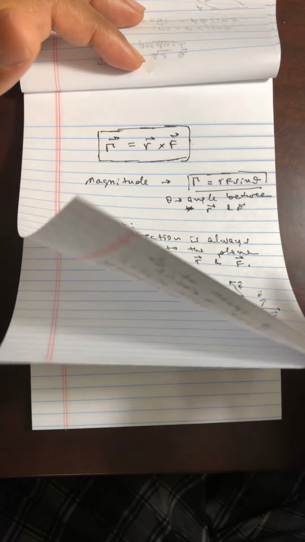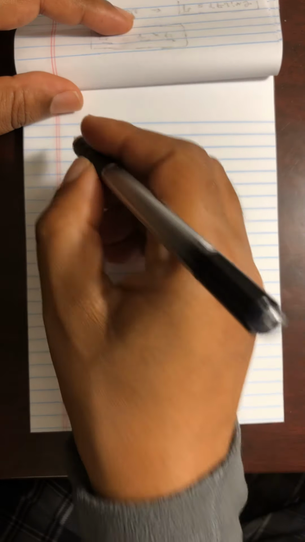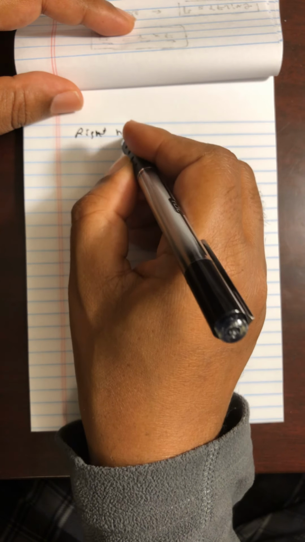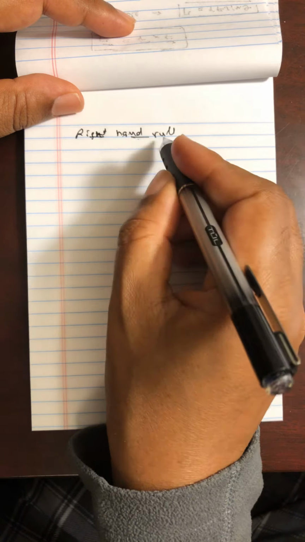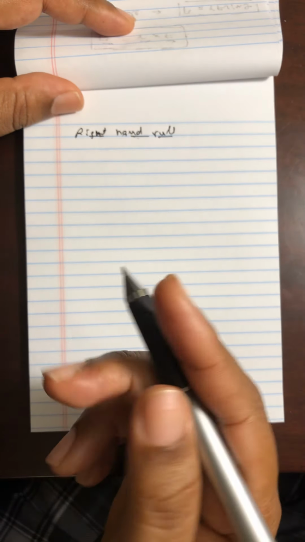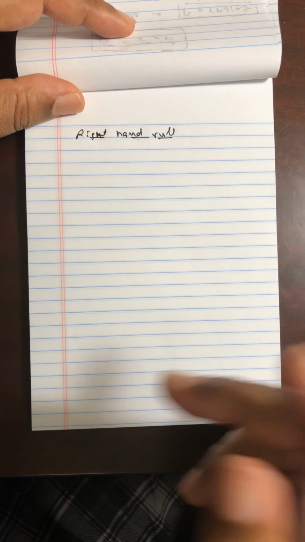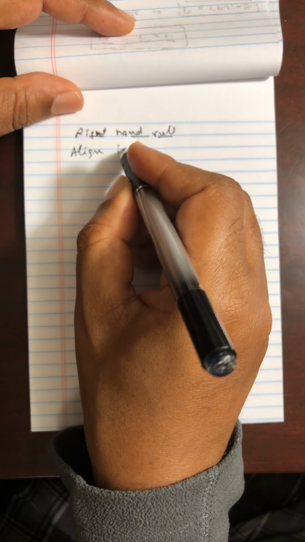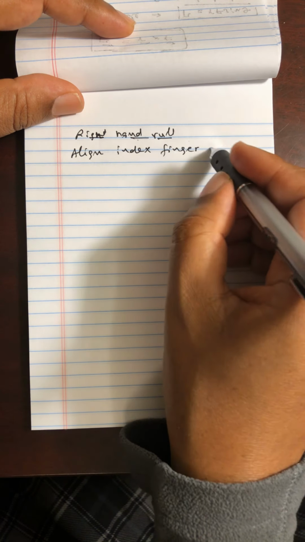Okay, how about the right hand rule? For the right hand rule, in this case, align index finger in the direction of position vector and middle finger in the direction of the force.